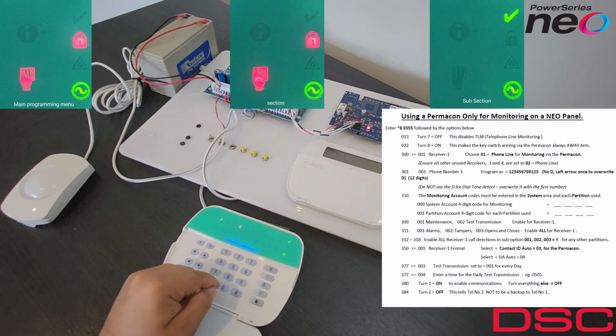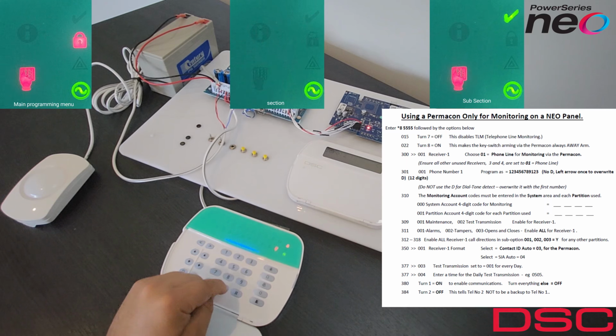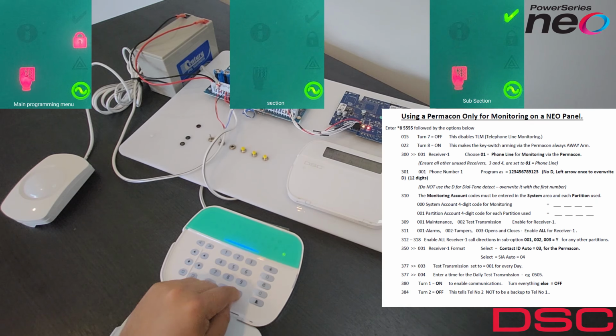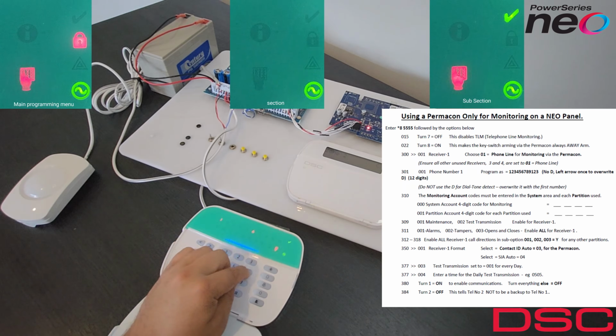And then we want to put in our time. For example, I'm just going to do what's on the sheet, which is 0505. And then it takes me back automatically once that option's in. From there we want to hash once. Now we're back on the main menu. We want to go 380. And we want to make sure number 1 is on, everything else is off.